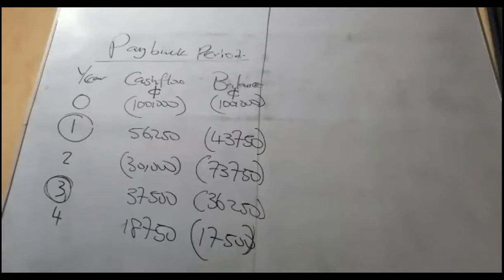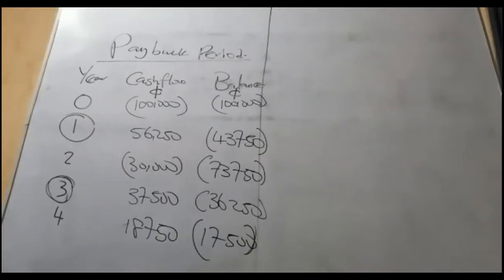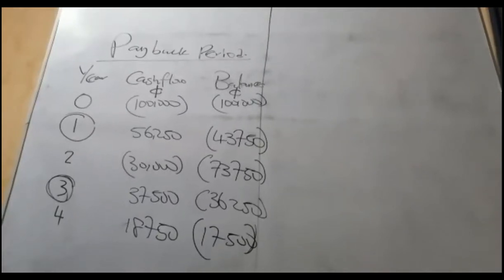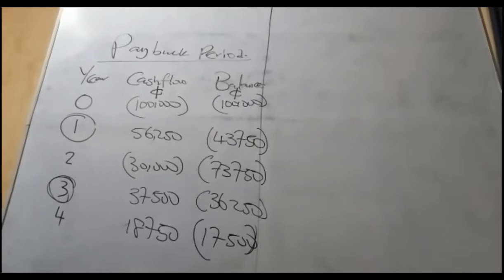So who can calculate the payback period for me? And that person will be the accounting cracker for the night. Start work. The payback period.